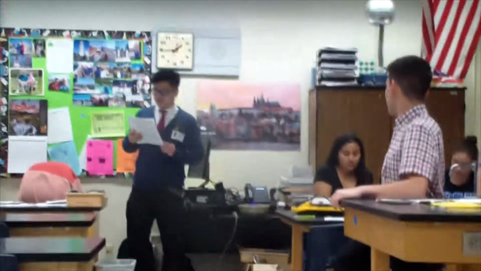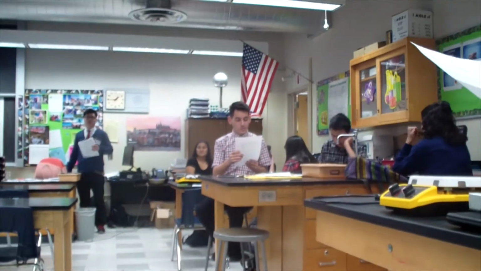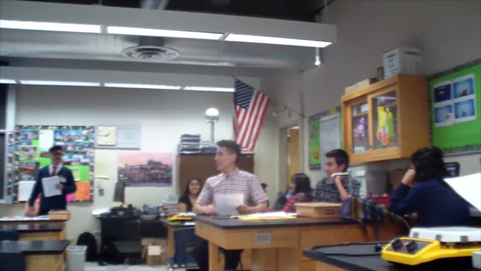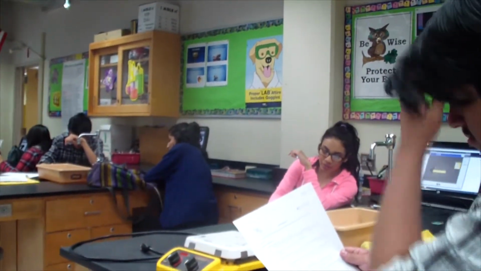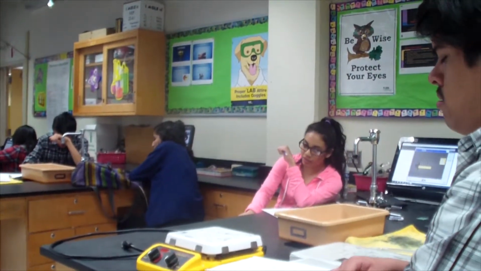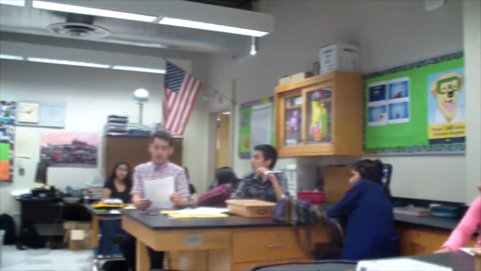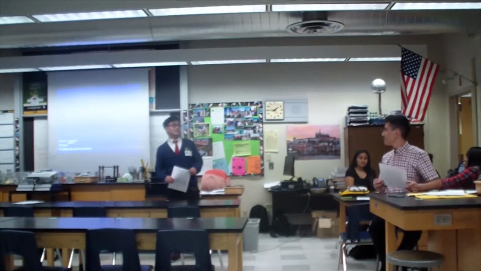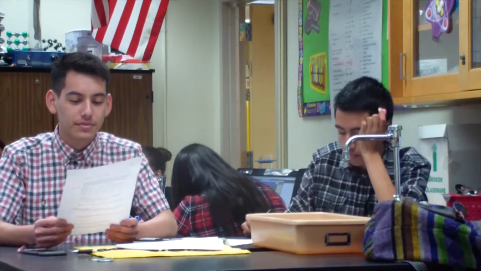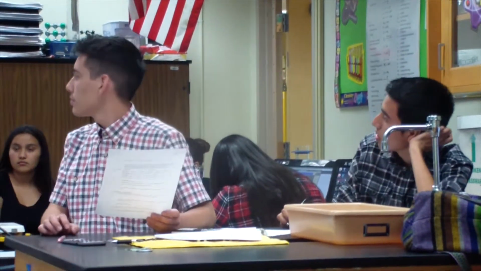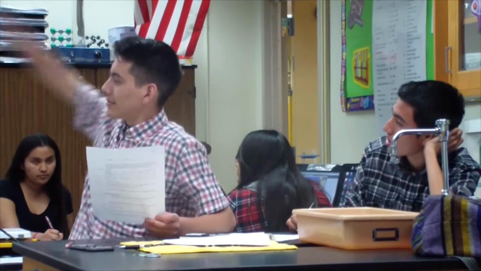Who wants to read 1A for me? Read the question. Observe the sound waves coming from the speaker. What do the dark and light bands represent? Think about longitudinal waves. Who wants to answer this question? The dark bands represent the compression and the light bands represent the rarefaction. Does everyone agree with that? Let's see a show of hands. If you agree, then how come no one wanted to volunteer?